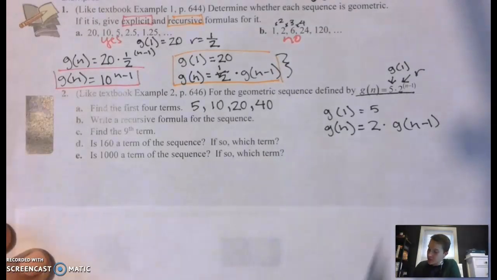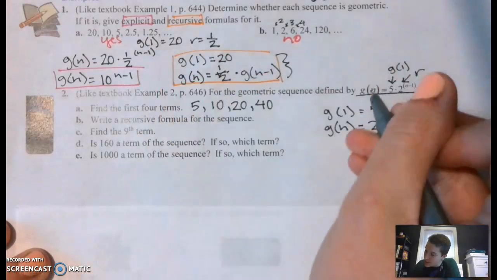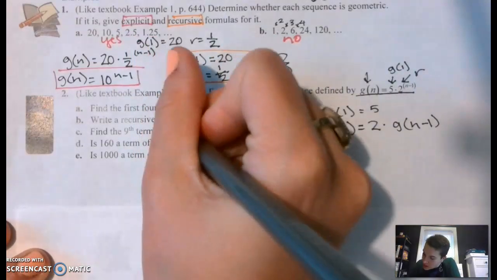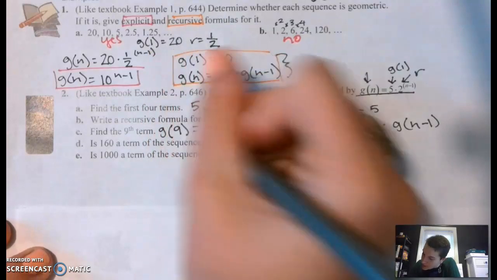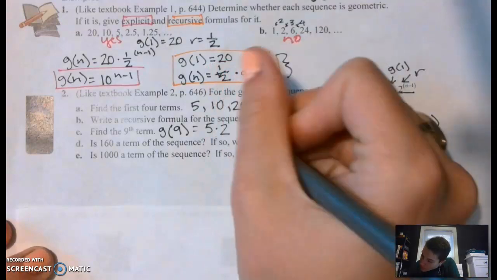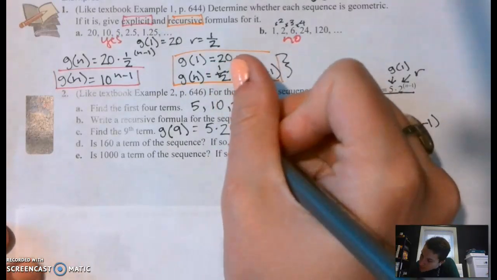Alrighty, so C says find the 9th term. What we're going to do is plug in n equals 9 in our explicit formula here. We're going to say g of 9 equals 5 times 2 raised to the n minus 1.